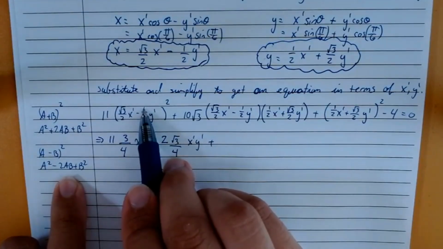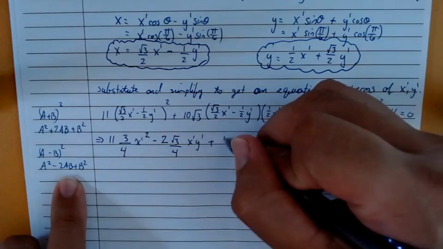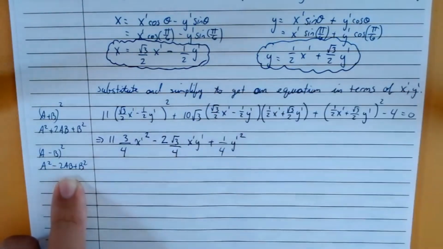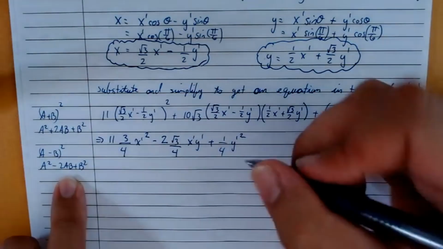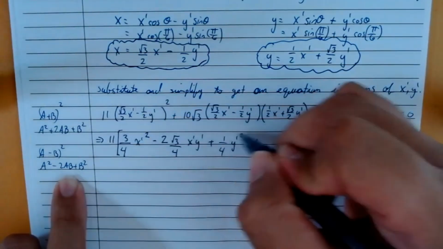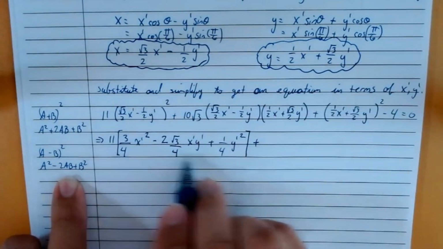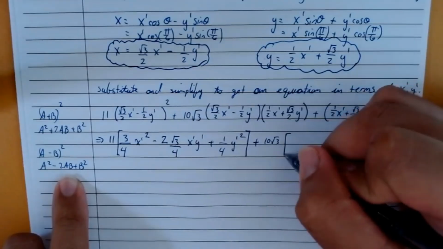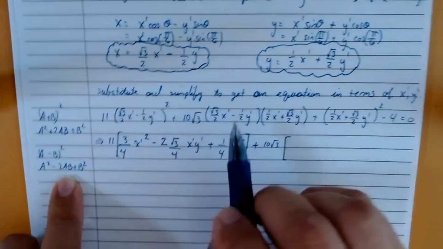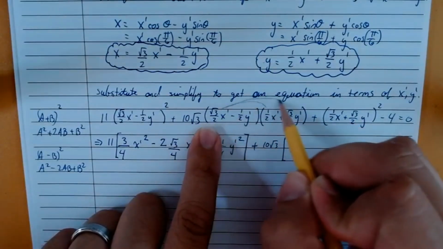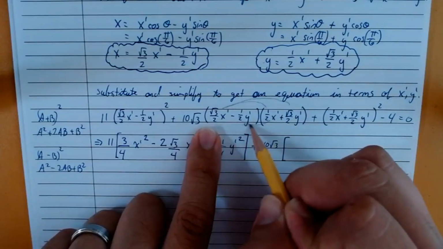You square the 1 gives you 1, square the 2 gives you 4, and then square the y prime gives you y prime squared. Plus, so that 11 applies to all of this stuff, plus 10 root 3 times. Okay, so now we're going to multiply this stuff. Here we're going to distribute. Right, we're going to have 1, 2, 3, and 4.